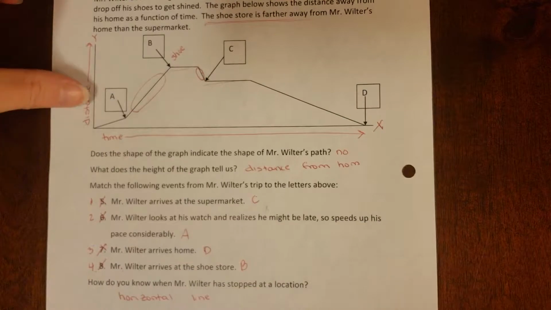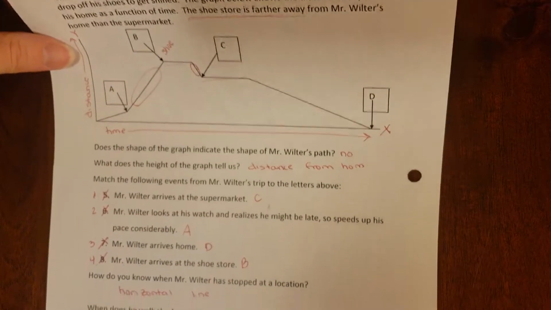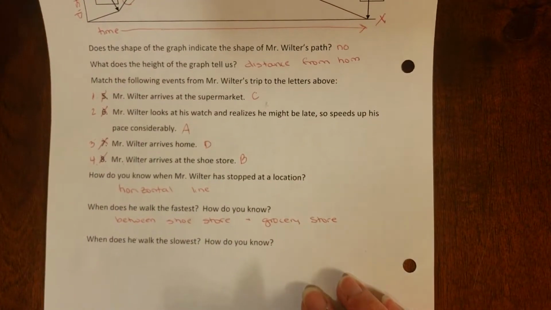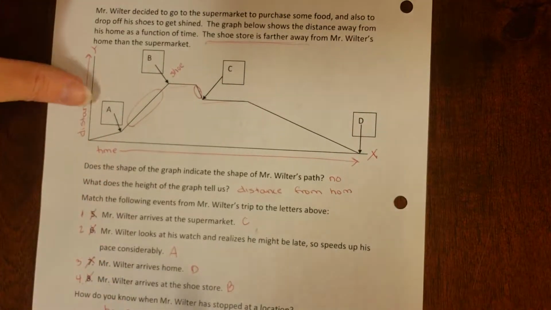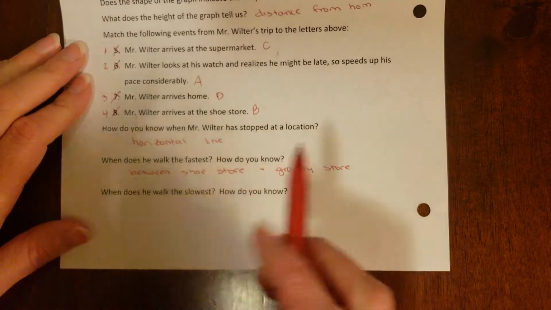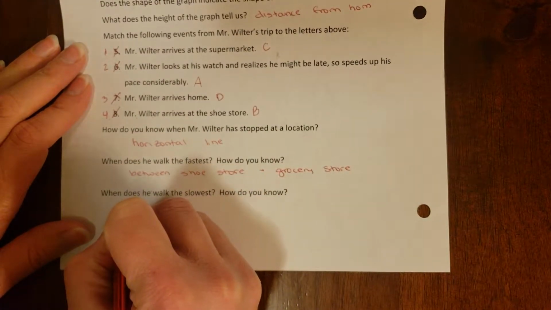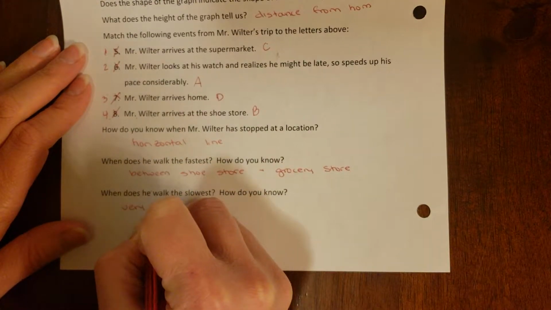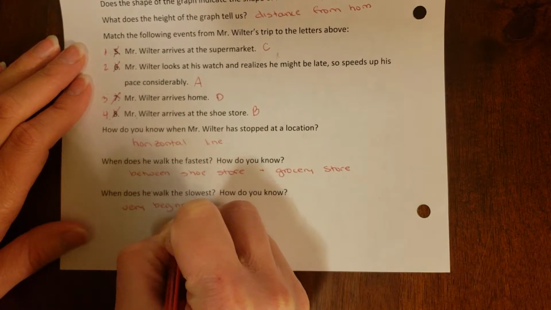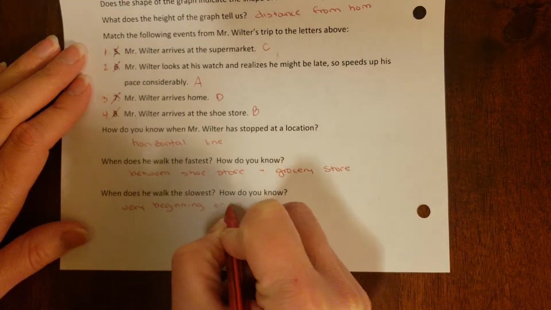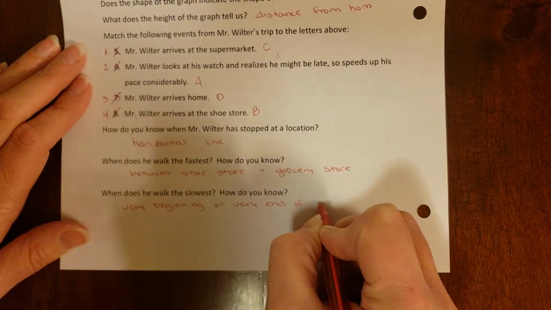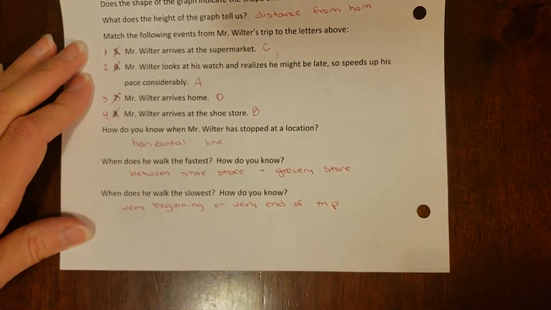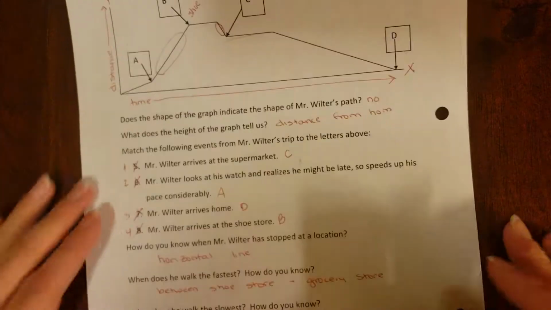And when does he walk the slowest? Again, I would say it would either be the very beginning or the very end of the trip. Poor Mr. Wilter, he's tired. Very beginning or very end. Either one works. Okay, great.